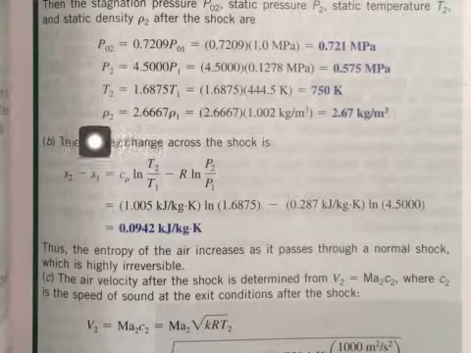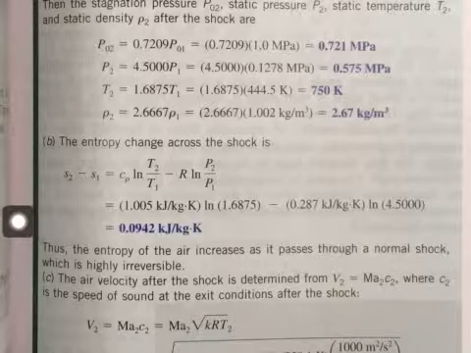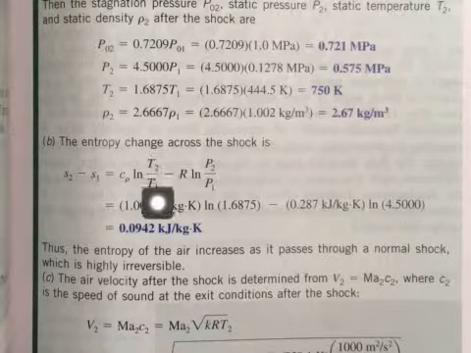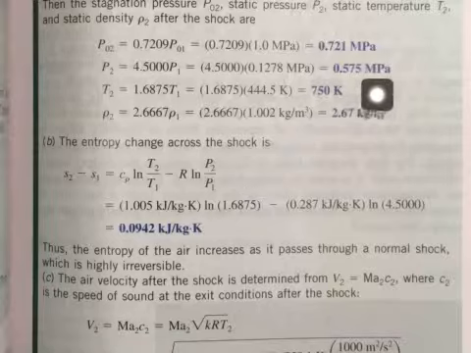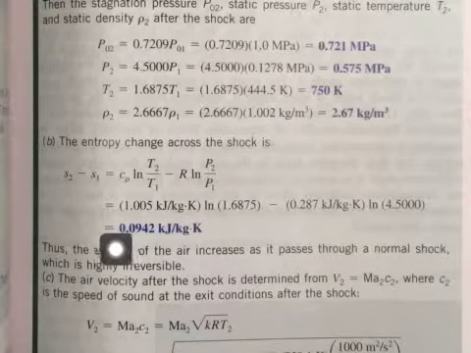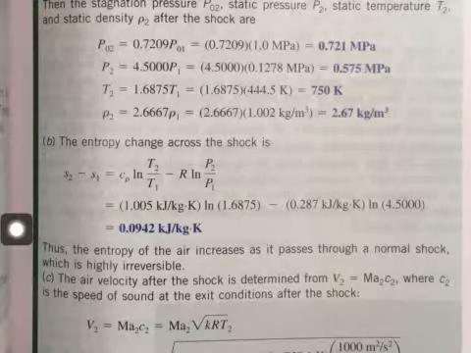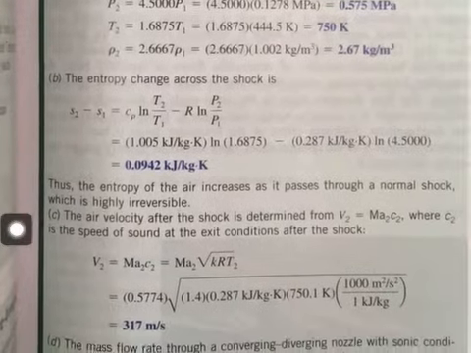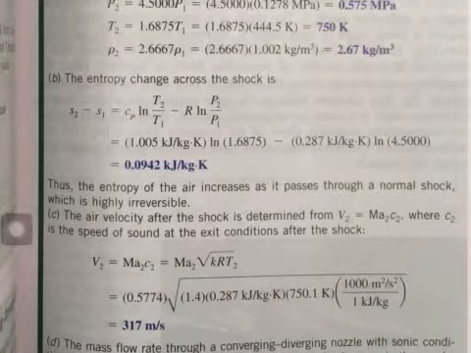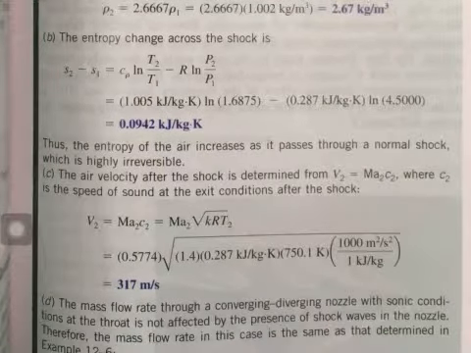And again, we have this equation to solve the entropy change. Since we have these values already, we just put the values into this equation, and we can get the entropy change, and it is a positive value. So it is according to the law of thermodynamics.